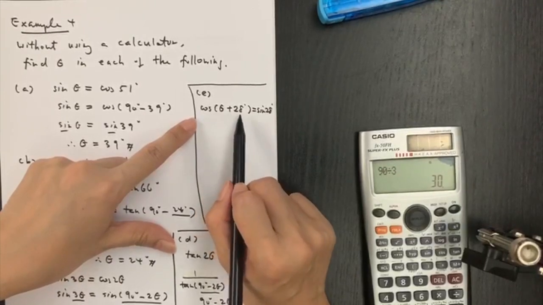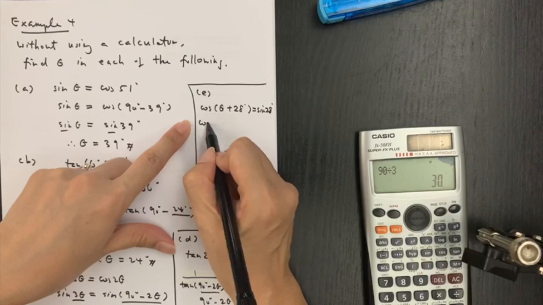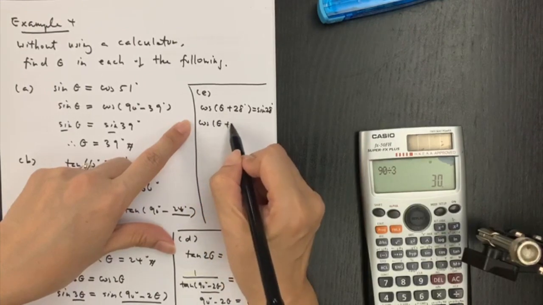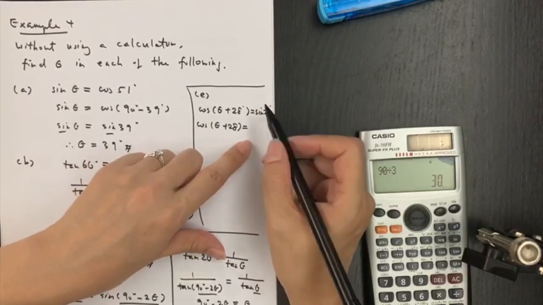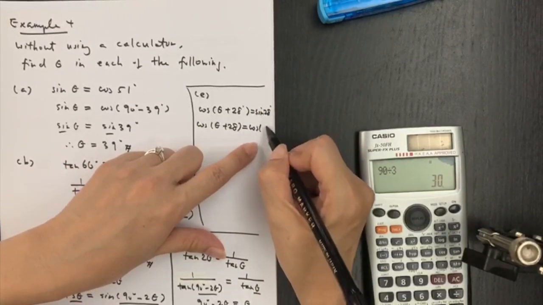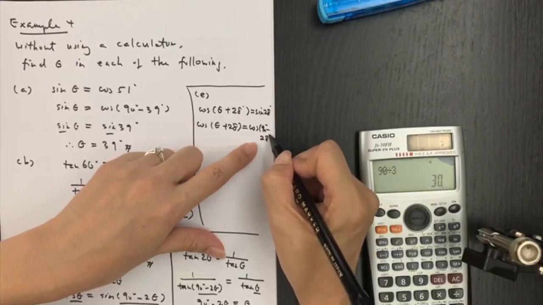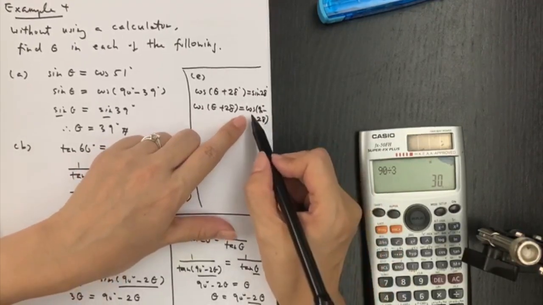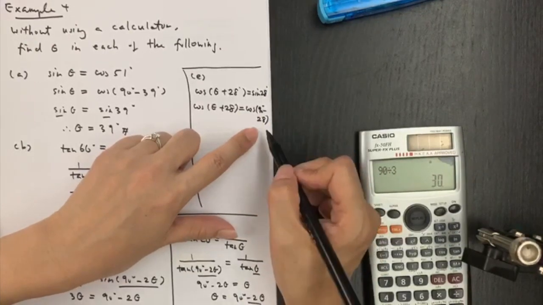Cosine theta plus 28 is same as sine 28. Okay, now I am going to keep this left hand side. And then now I want to change this sine 28 into cosine. So that will be 90 minus 28, right? Okay, so that cosine 90 minus theta is same as sine theta. So this is how I change it.